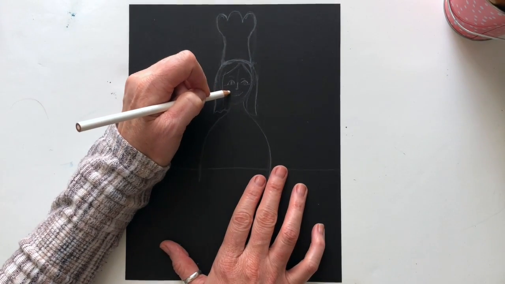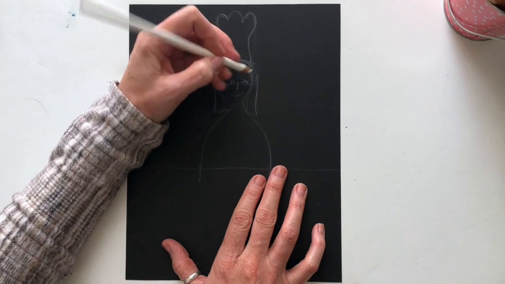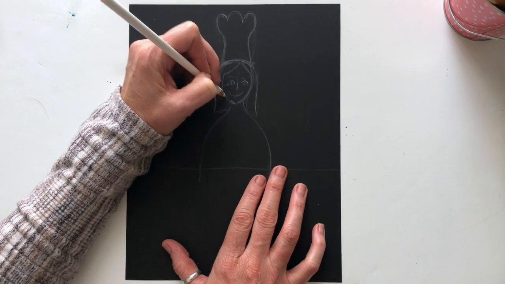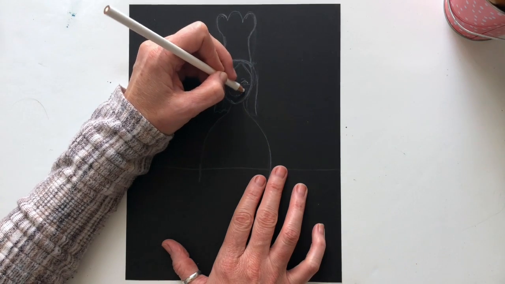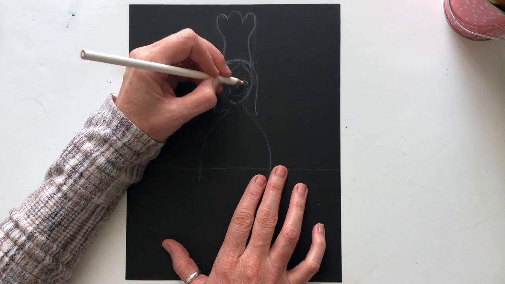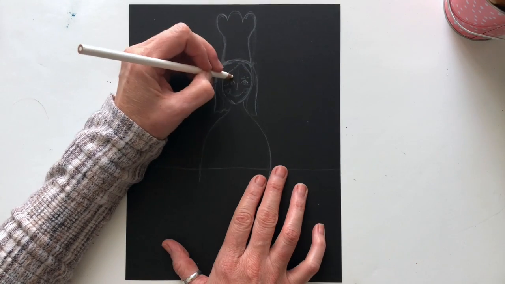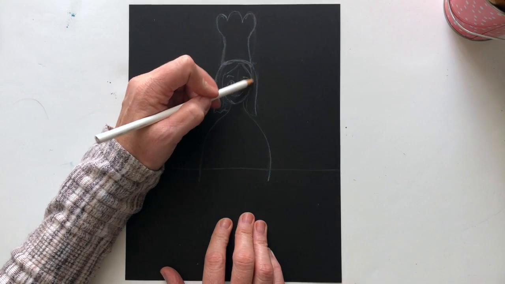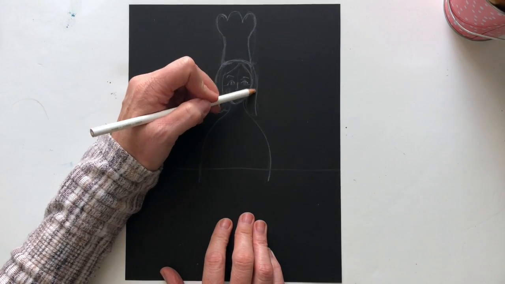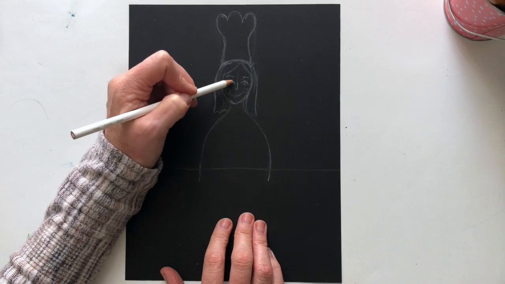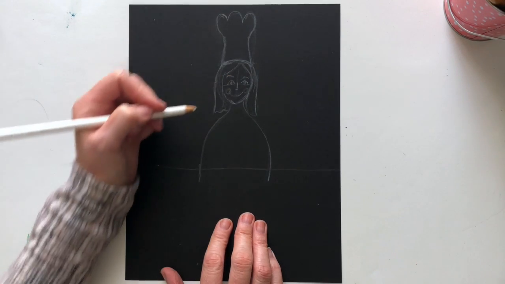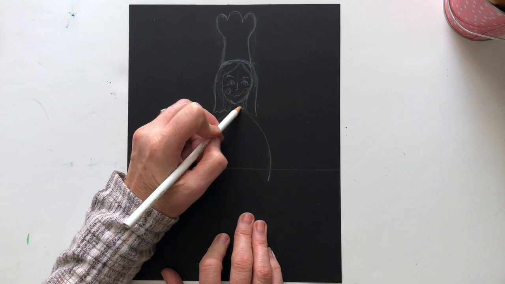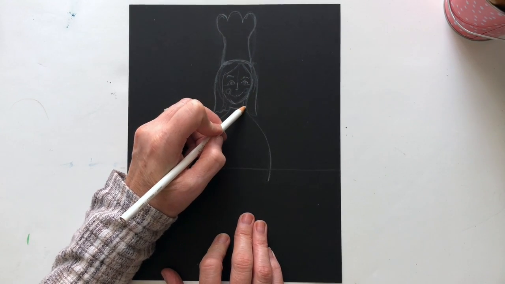Just going to give her a smile, and some rosy cheeks, but I will do that with the color later on. I don't know how well you can see this. I'm trying to draw it lightly so that I can erase some of it. All right, so I think that's pretty good. And then the coat.